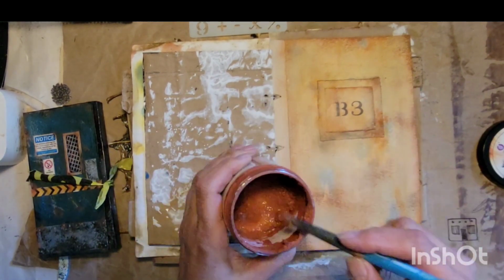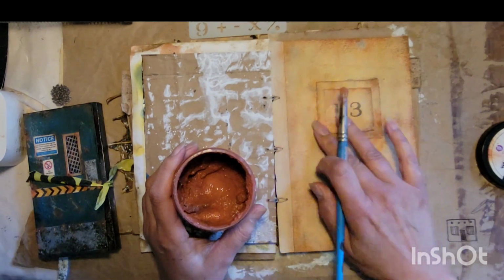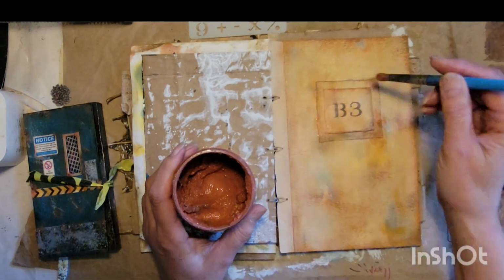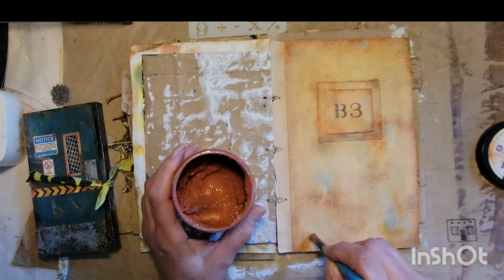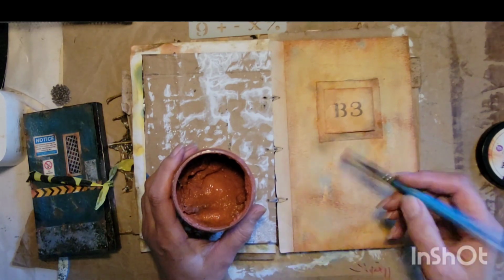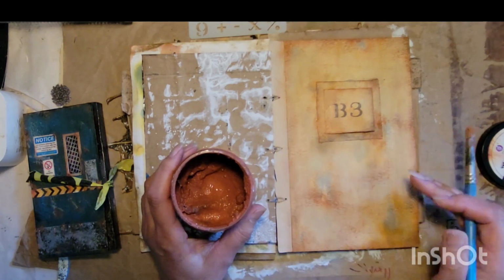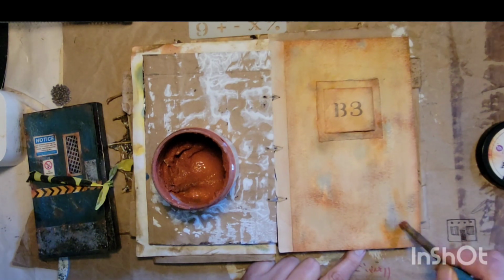These. So it's my rust paste. And I'm just going around the edges, anywhere I think there would be rust. And if you don't have a rust paste, no worries. You can use terracotta acrylic paint and a dark brown acrylic paint. And for texture, just add a little bit of cinnamon.